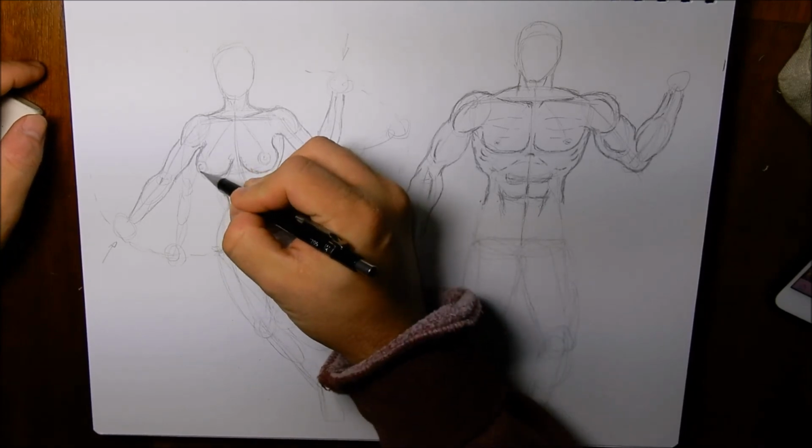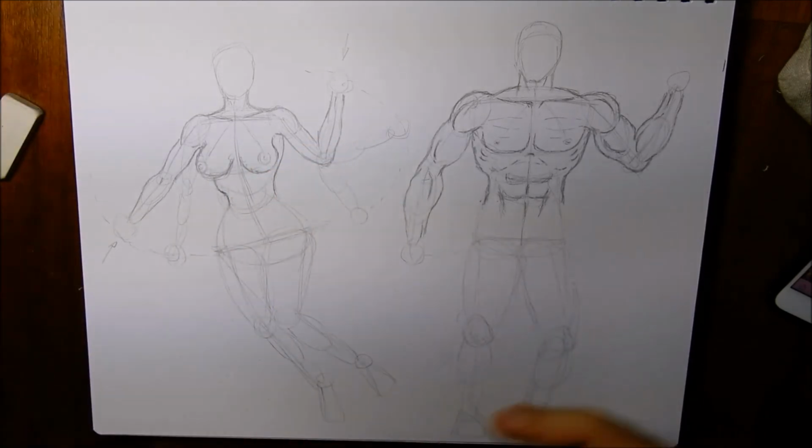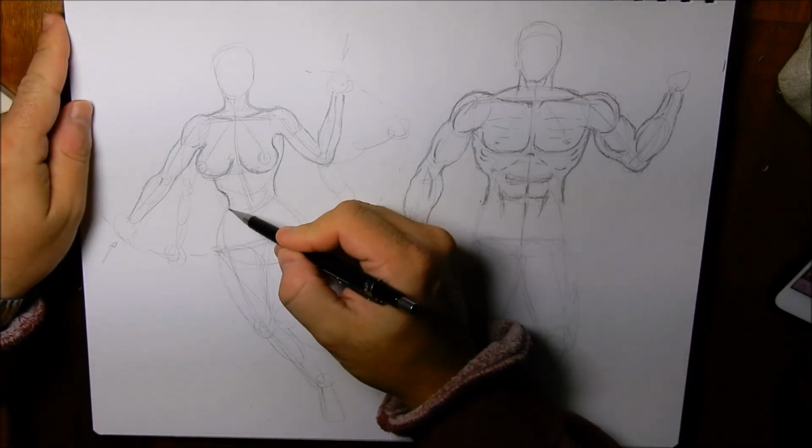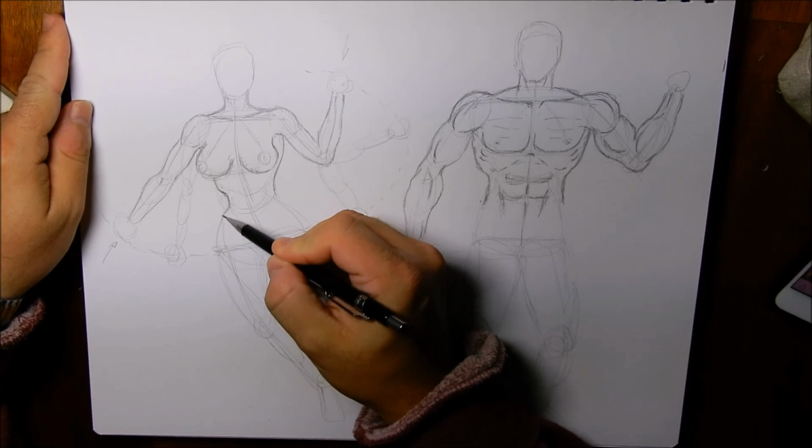So we work a bit more on the lower part of both bodies. So we go from this one here.